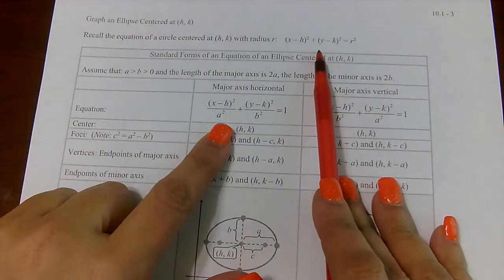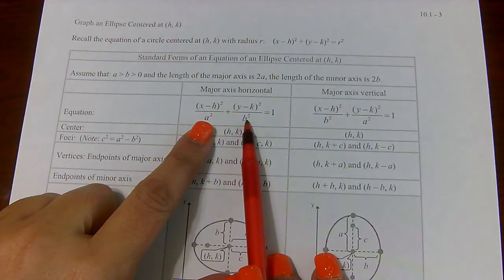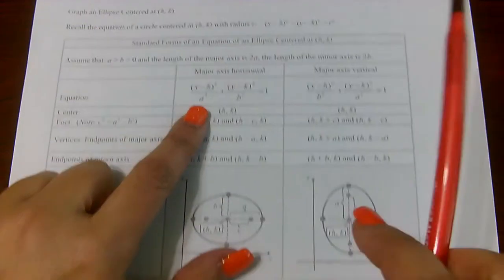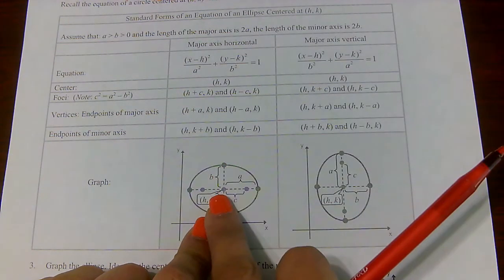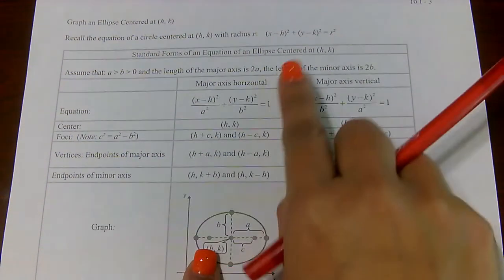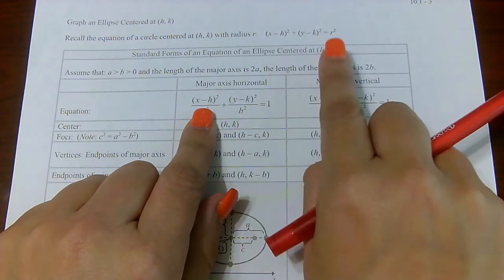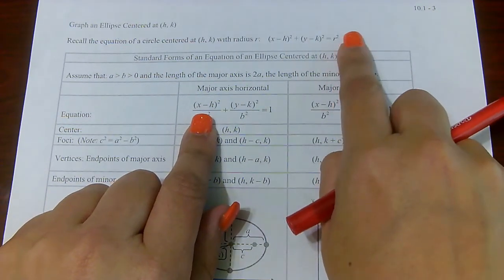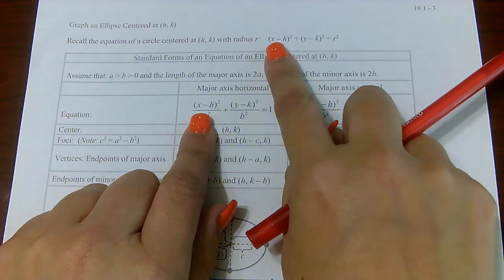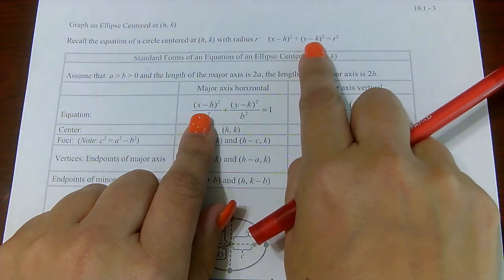Now, how are these two the same? Well, like what we said before, remember in this case A is bigger and B is smaller. But what if A and B are equal to each other? If A and B are equal to each other, then that means that the distance here is exactly the same as the distance here. And in that case, that gives us a perfect circle. So we don't have it in fractions like this or equal to 1. What we do instead is show that that equation is equal to r squared. So our radius is going to be the same for x as it is for our y.